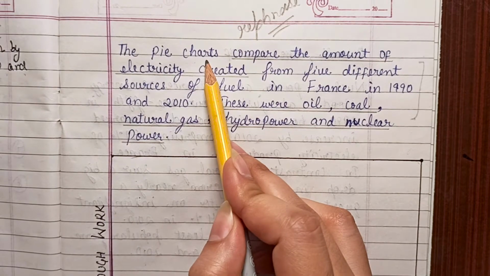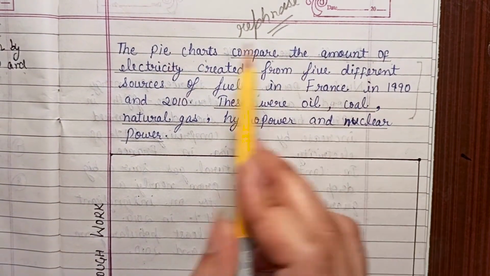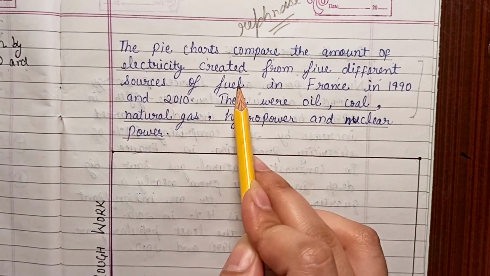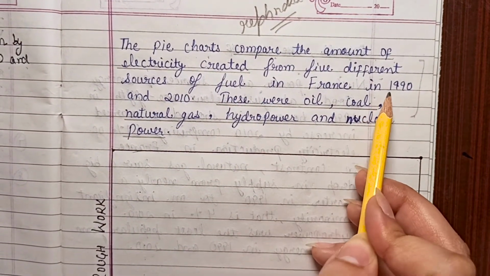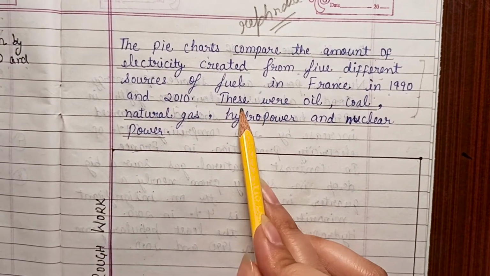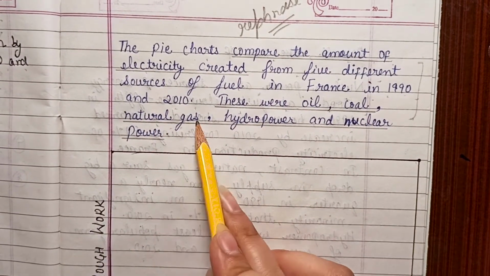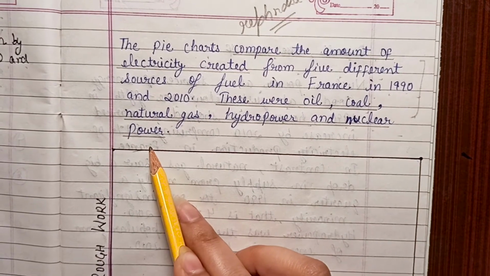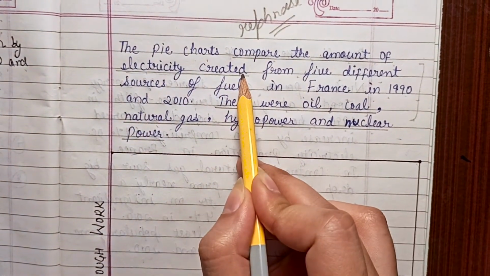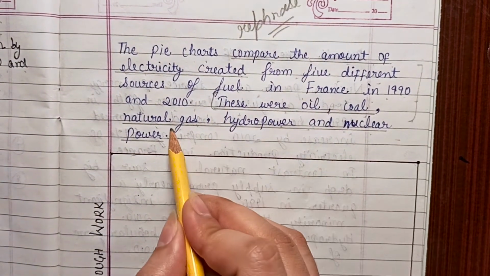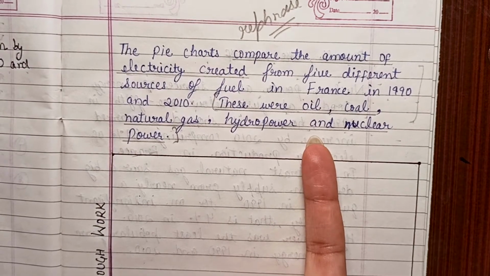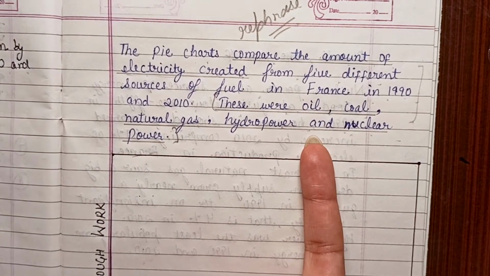The pie chart compares the amount of electricity created from 5 different sources of fuel in France in 1990 and 2010. These were oil, coal, natural gas, hydropower and nuclear power. I have changed the underlined words, right? I have added this as well. This will increase the length of your introduction. Right, it is very simple.